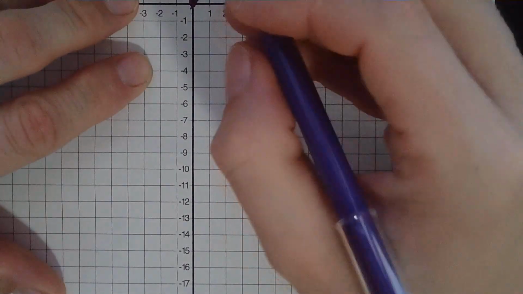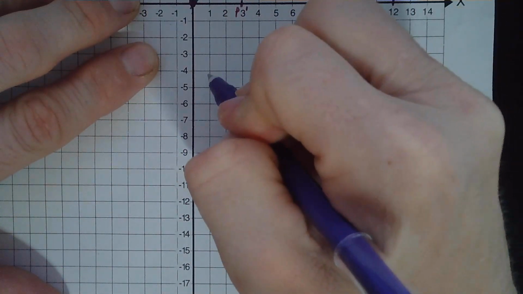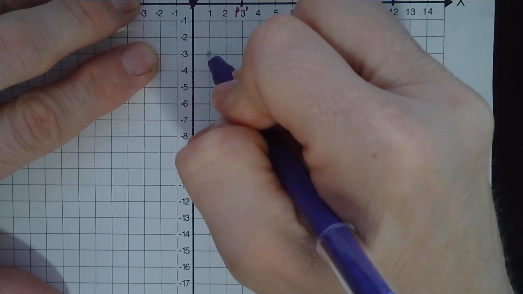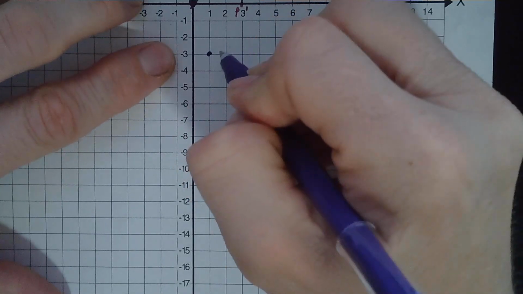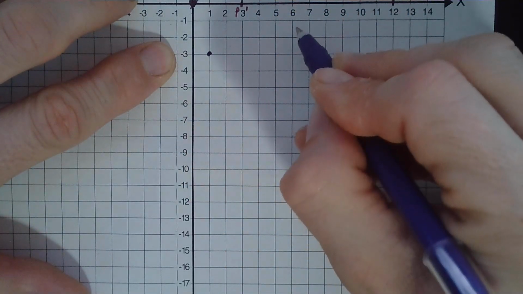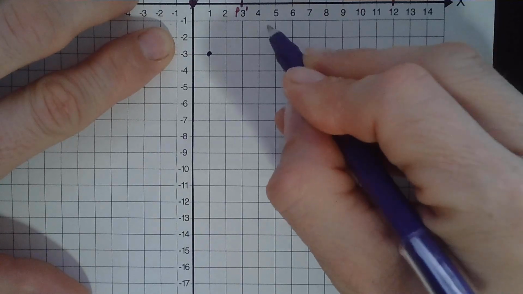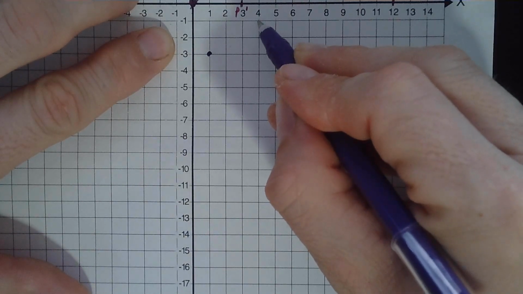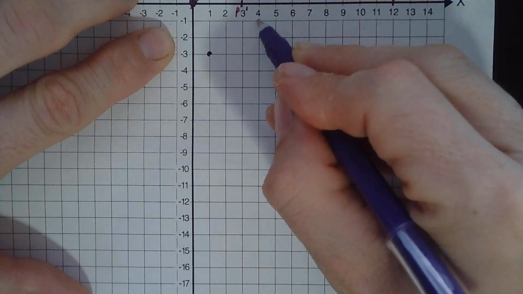So we'll do a growth with a line segment. Let's grow that one right there.